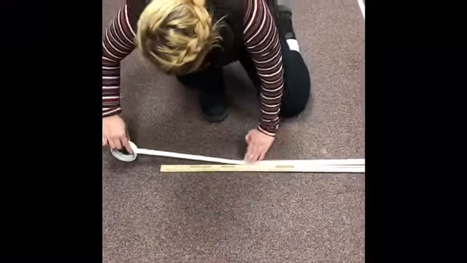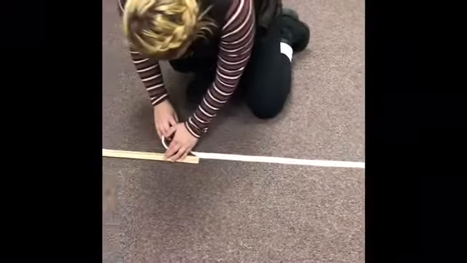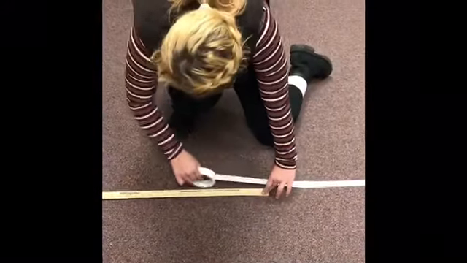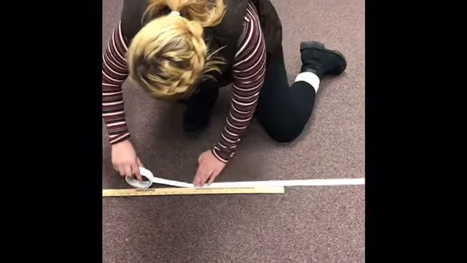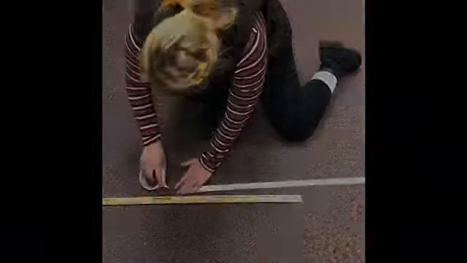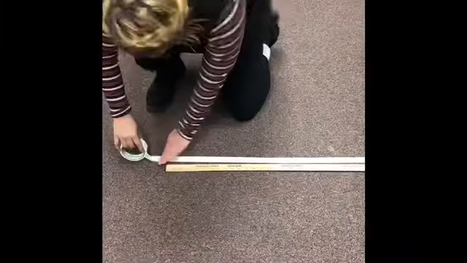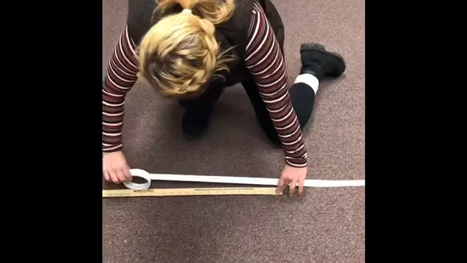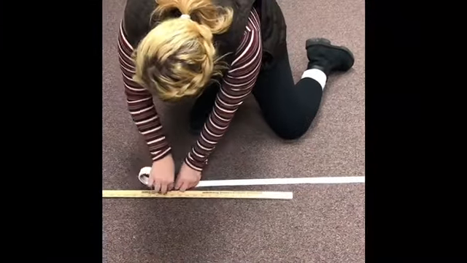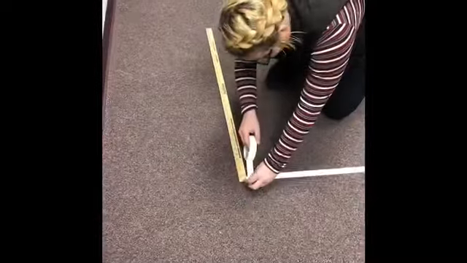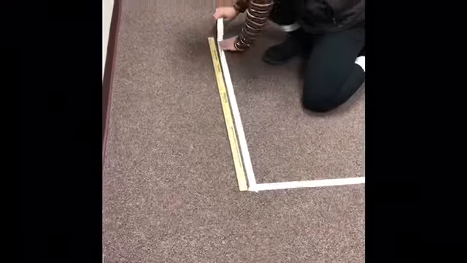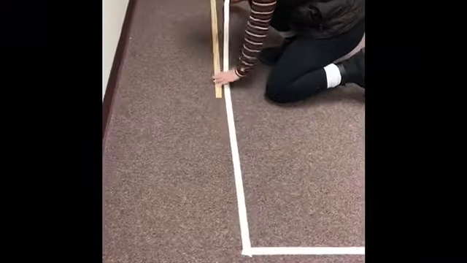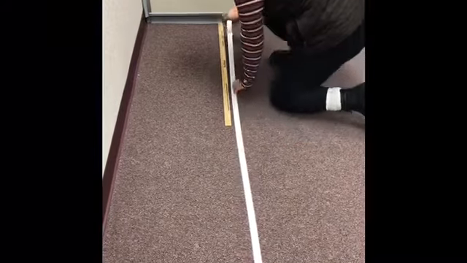Creating the spiral maze using masking tape on the floor, use these measurements. The first piece should be 49 inches. The second piece should be 51 inches, connecting to the first piece at a 90-degree angle. The next piece should be 53 inches, again connecting at a 90-degree angle to form a spiral shape.